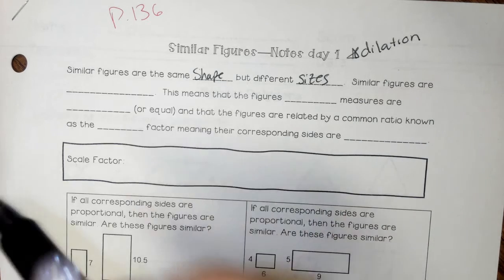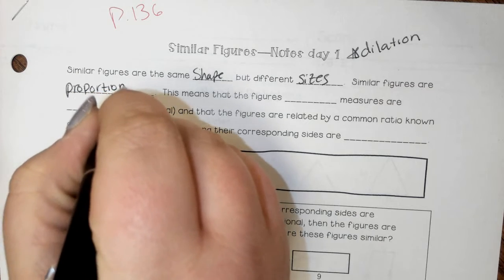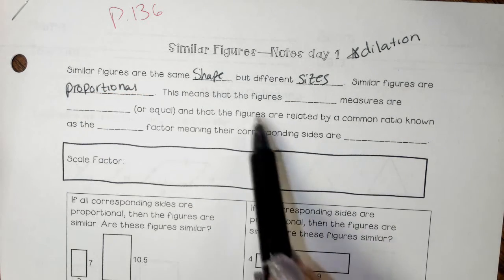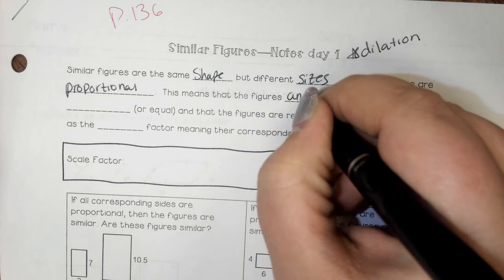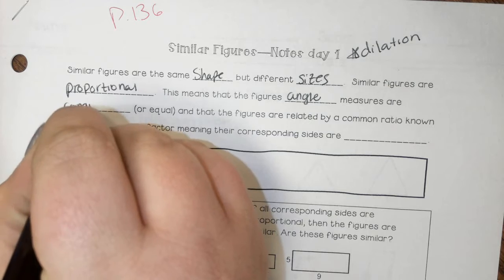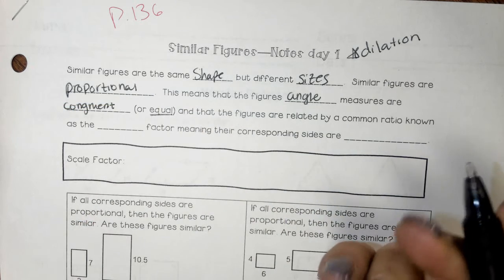Similar figures are proportional. When two shapes are proportional or similar, this just means that the figure's angle measures are congruent. Congruent just means that the value or measure is equal.